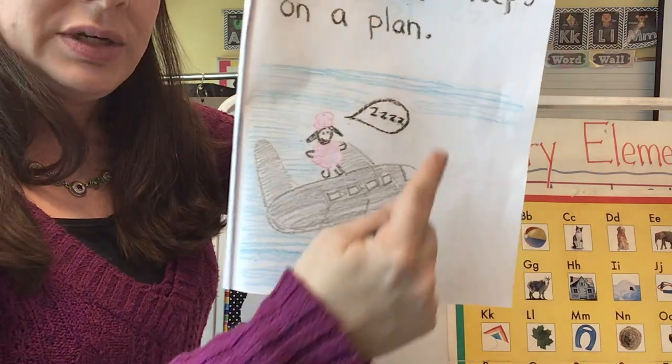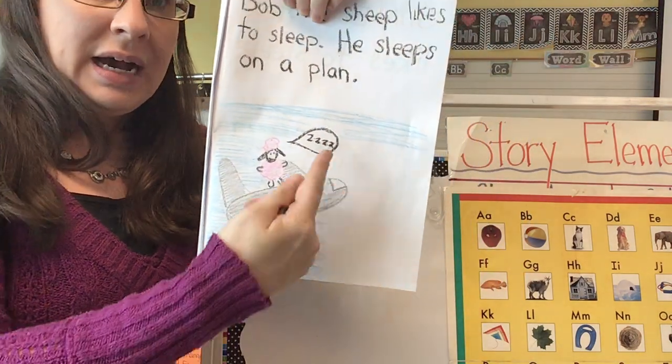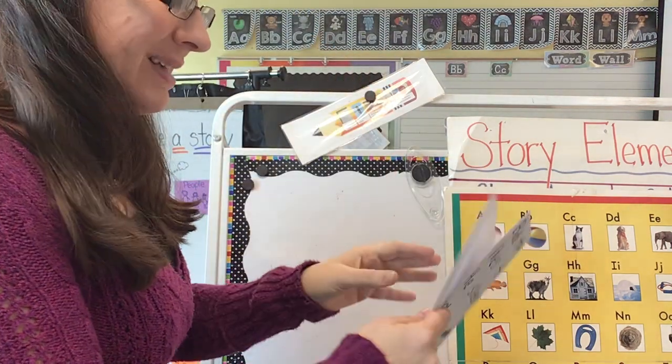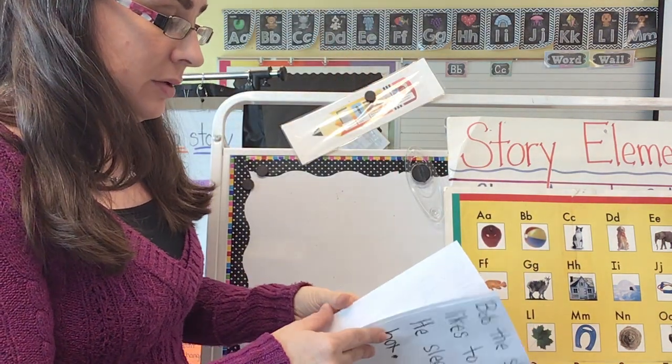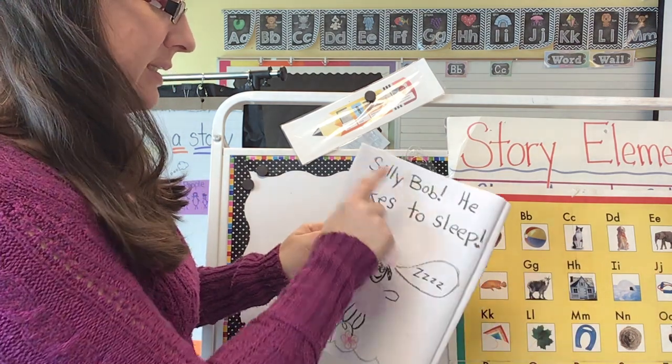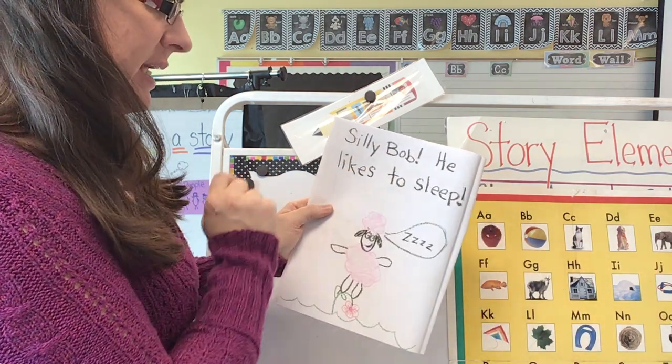But do you see what I still need to do down here? Yeah, I need to add more detail to my picture. I never went back and fixed my sky like I wanted to. So we'll do that. And then my last page, silly Bob, he likes to sleep.